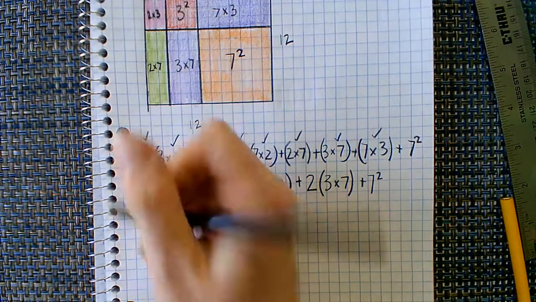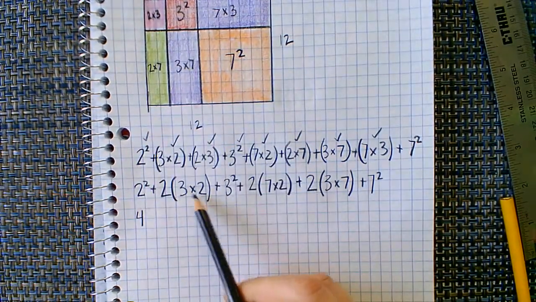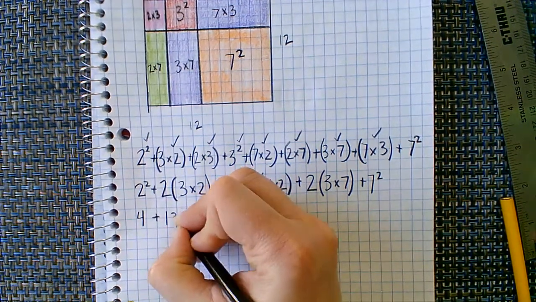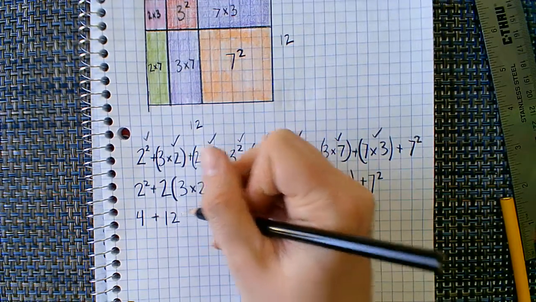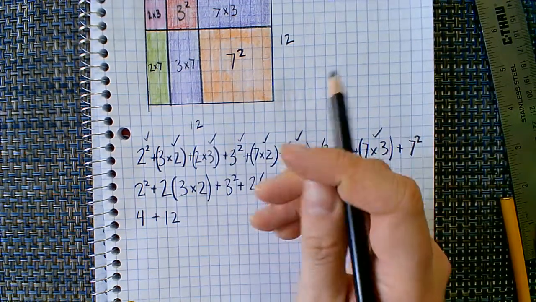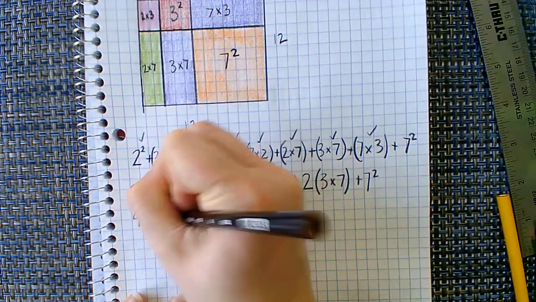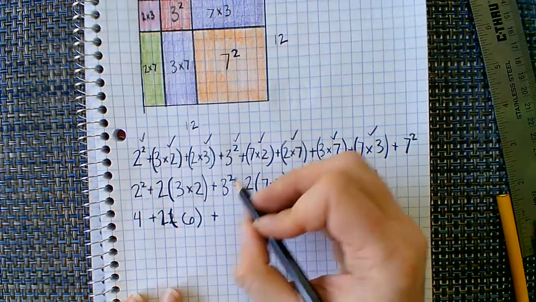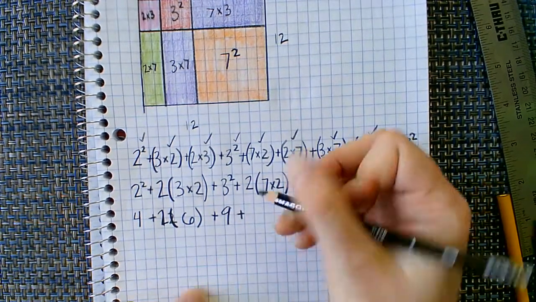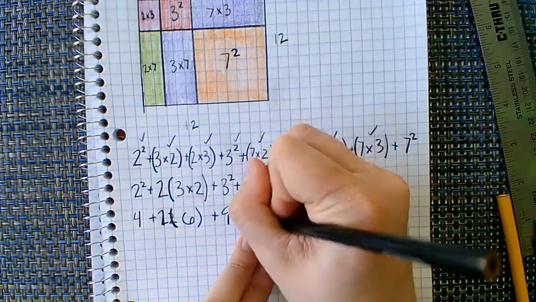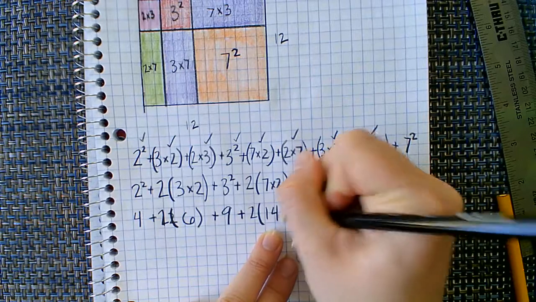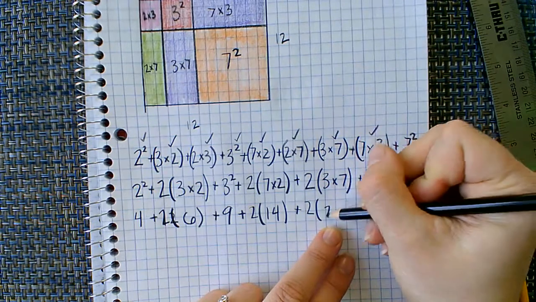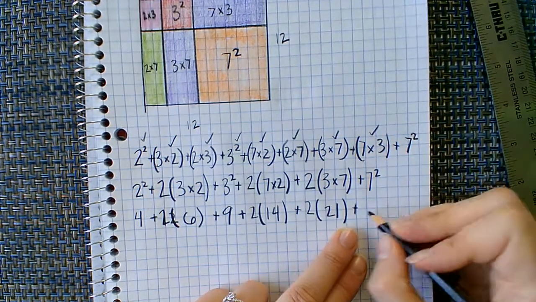So 2 squared equals 4. 3 times 2 is 6, times 2 is 12. So 12. I took a shortcut there. I shouldn't do that. So I'll leave it 2 parentheses 3 times 2, which is 6, plus 3 squared is 9, plus 2 parentheses 7 times 2 is 14, plus 2 parentheses 3 times 7 is 21, plus 7 squared, which is 49.